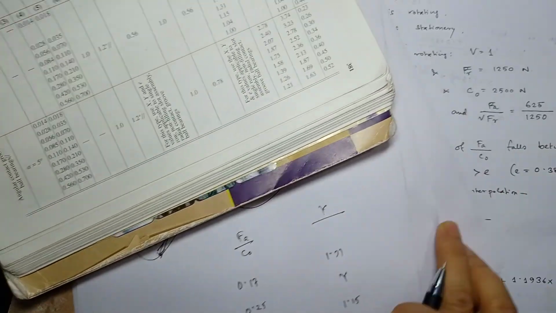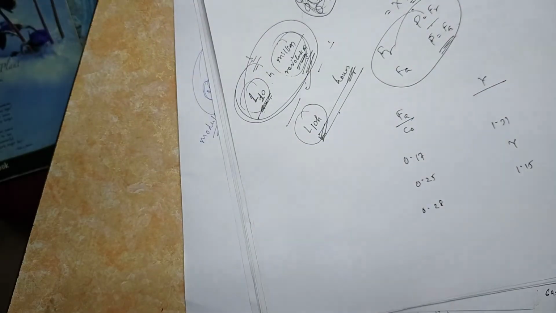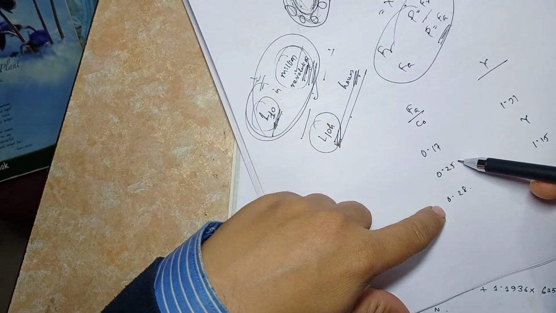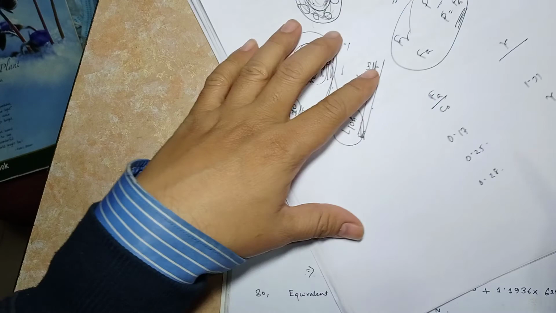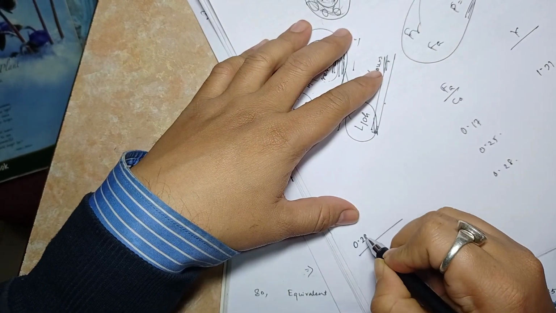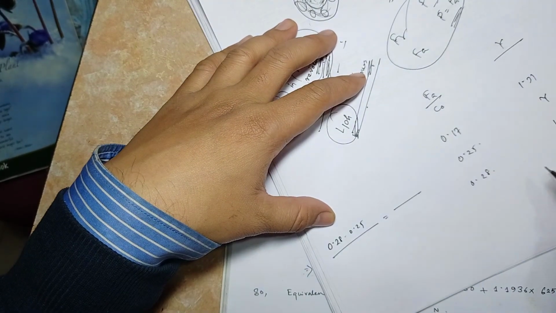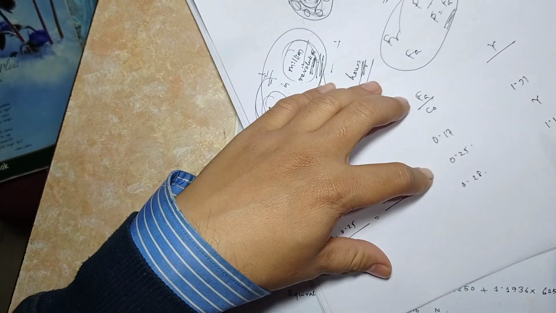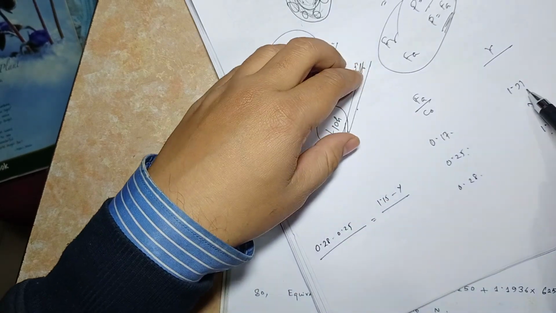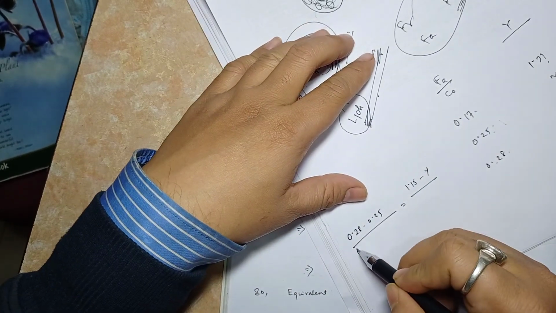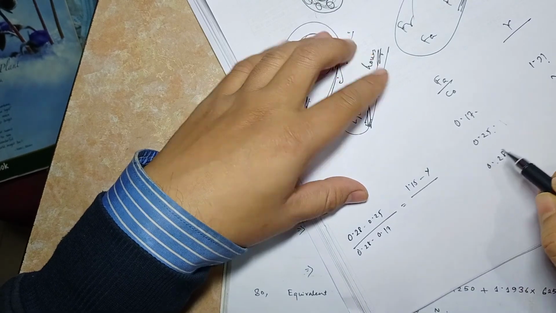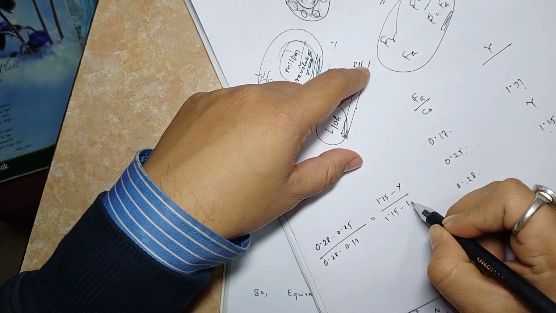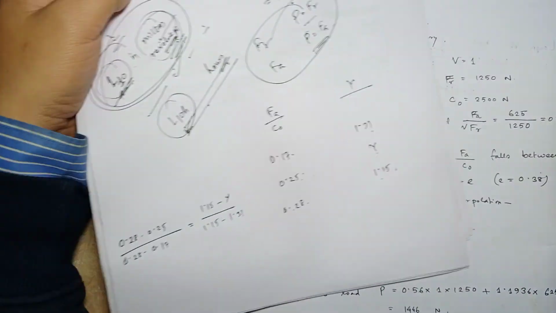Okay, 1.15 is correct. Now you have to interpolate. You can take the difference between 0.28 and 0.25, which equals 1.15 minus y. You do not take the difference between this and this like that, because y will be repeated. So you take the difference between the known values: 0.28 minus 0.17 equals 1.15 minus 1.31.